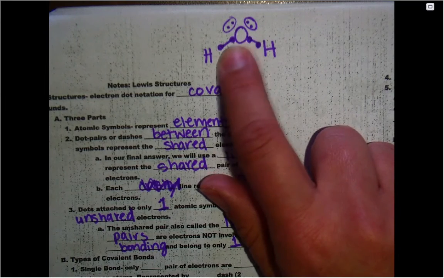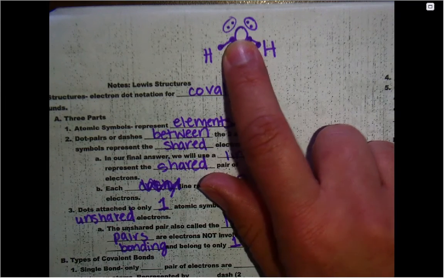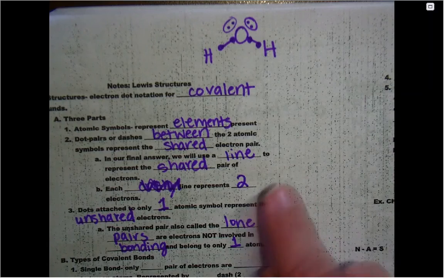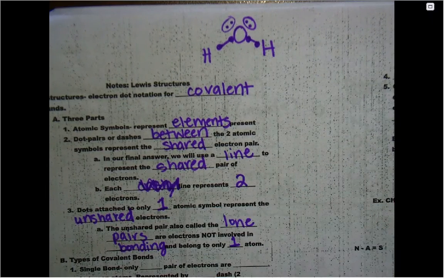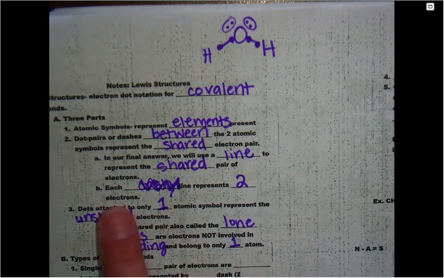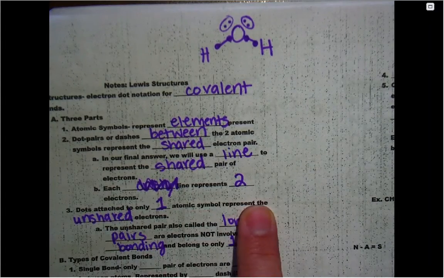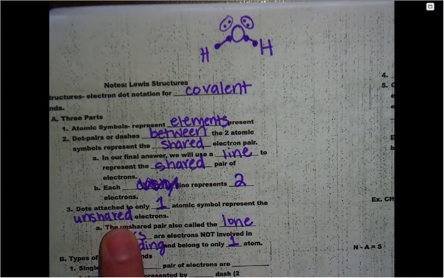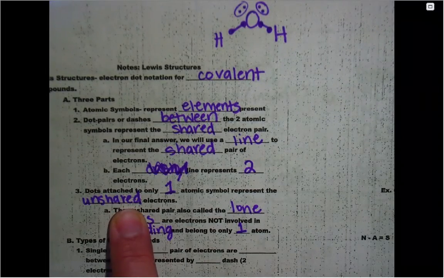How many electrons get shared? 2. Only 2, exactly, okay? So the line represents 2. That is super important to remember, okay? Each line represents 2.